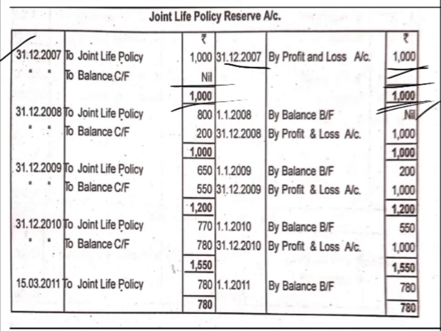Again 2 more entries will come at the end of that year, that is on 31st 12 2008. So here the first entry will be for making the appropriation of profit. The entry is profit and loss account debit to joint life policy reserve account. The date is 31st 12 2008. We are going to write by profit and loss account rupees 1000.